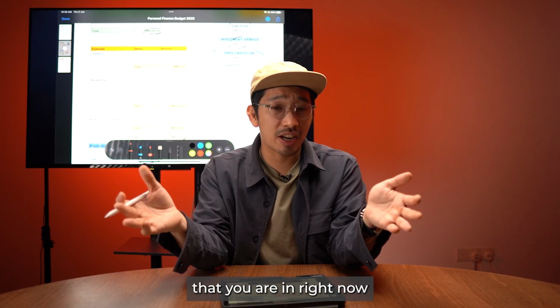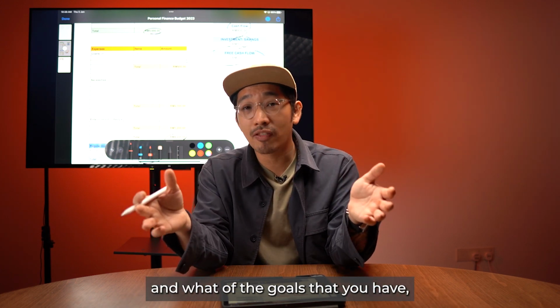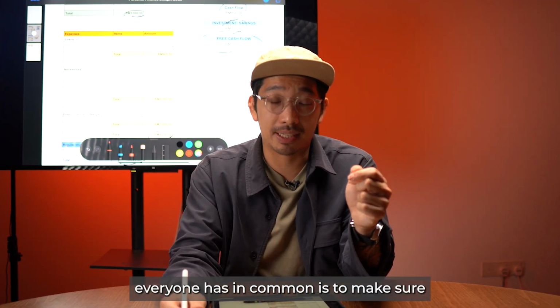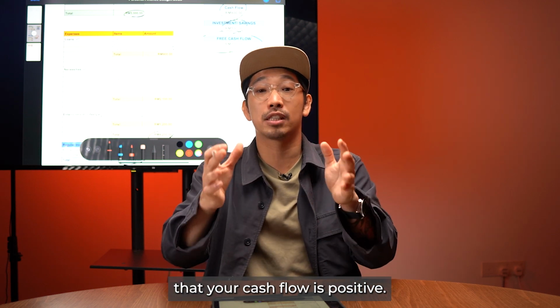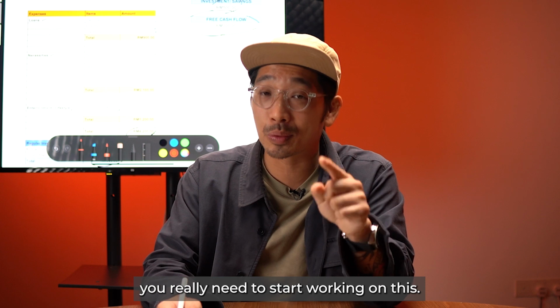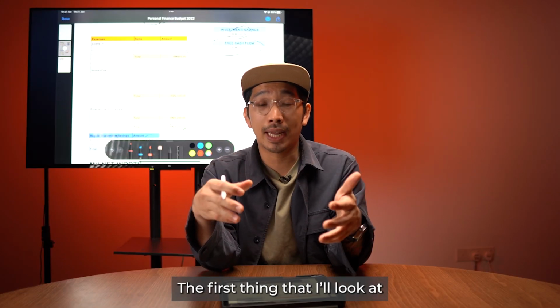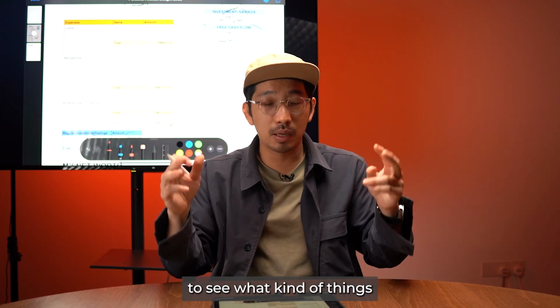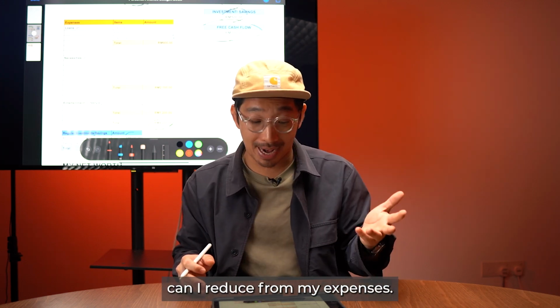However, whichever stage that you are in right now and whatever goals that you have, one thing everyone have in common is to make sure that your cash flow is positive. So if you're in the negative zone for cash flow, you really need to start working on this. The first thing that I'll look at is the good to have list to see what kind of things can I reduce from my expenses.